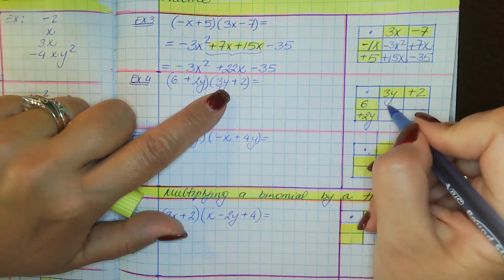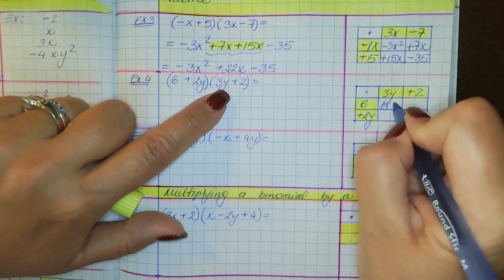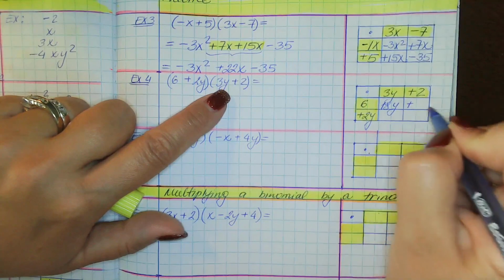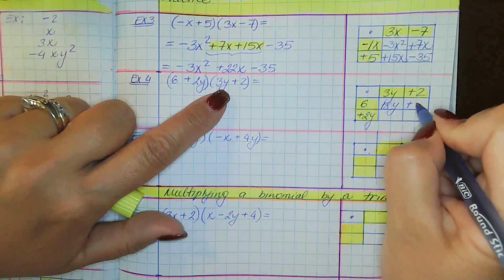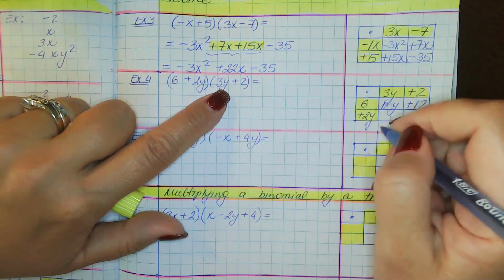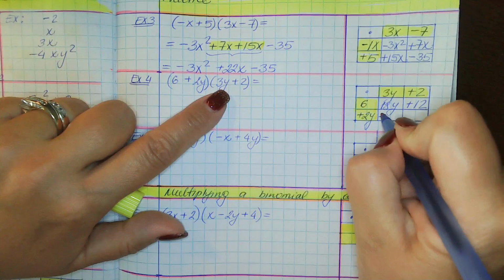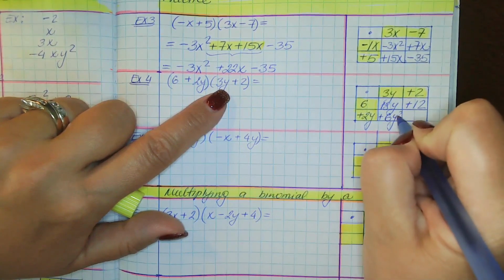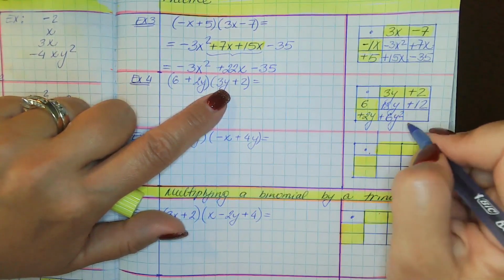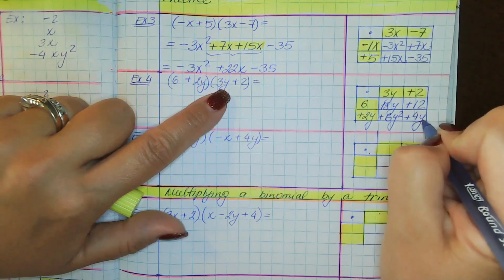So 6 times 3, that would be 18y, plus constants, 6 and 2 both positive is 12. 2 and 3, positive 6y squared. Thinking ahead, giving you the answer. Plus 2 times 2 is 4y.